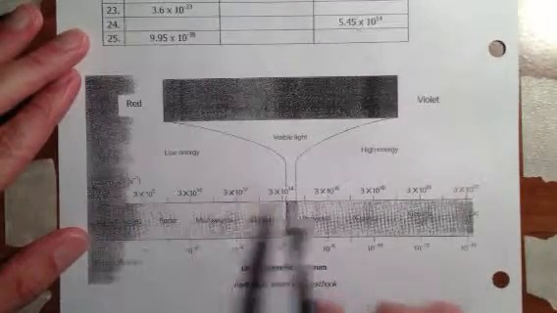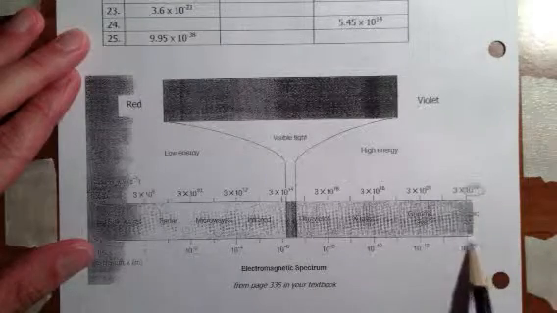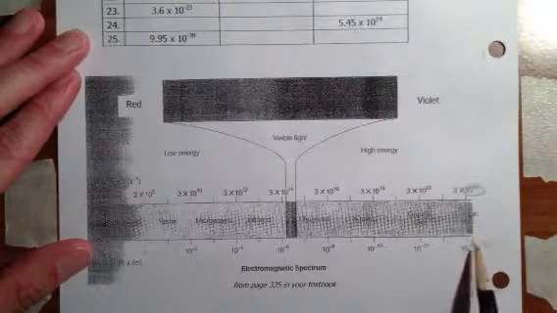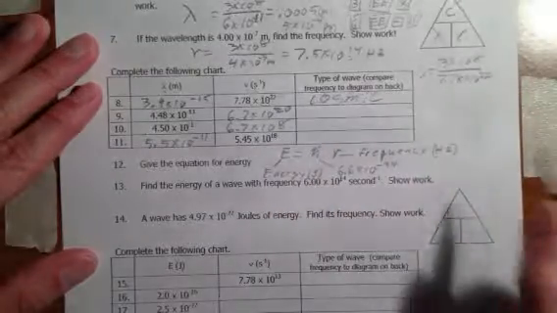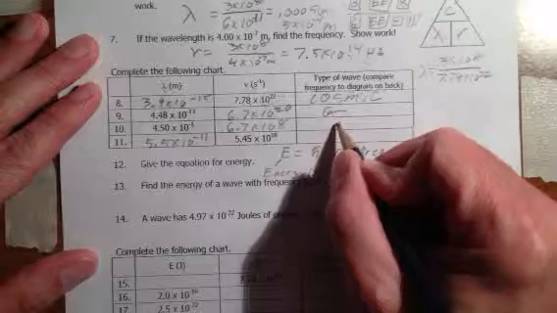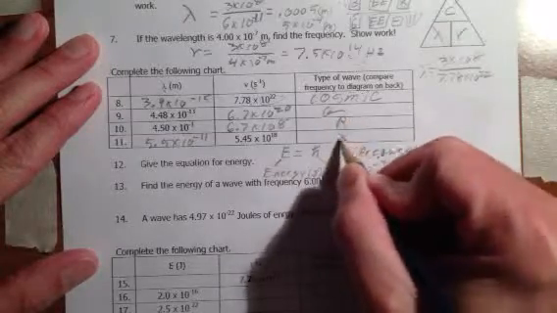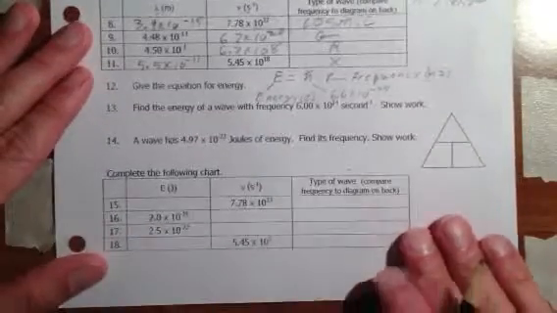Notice our frequency, if we're looking at 10 to the 22nds, that's going to be in the cosmic ray. -15 is going to be even past that, so cosmic is going to be our answer. So the answer for this is cosmic. If you do the other ones, this one ends up being gamma, this one ends up being radar, and this one ends up being X-ray.